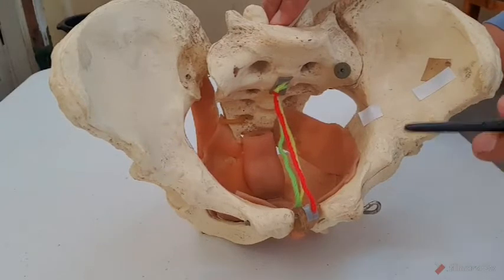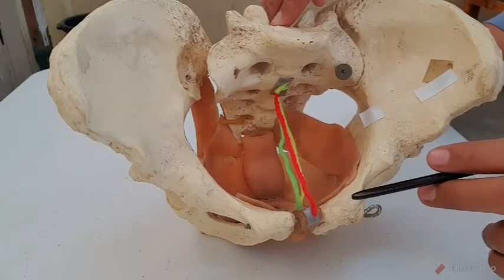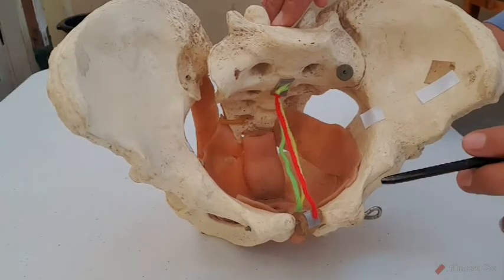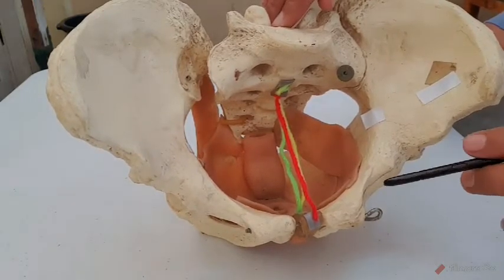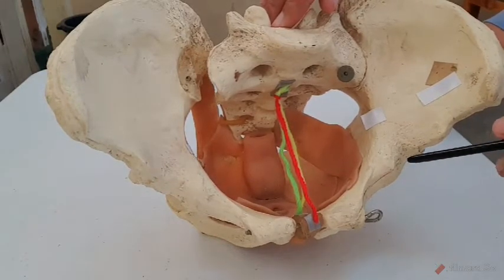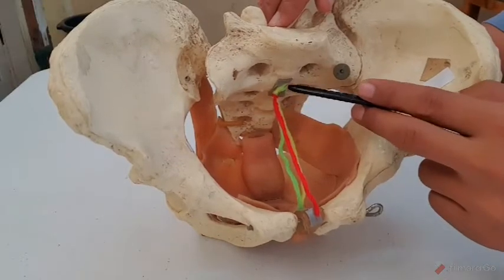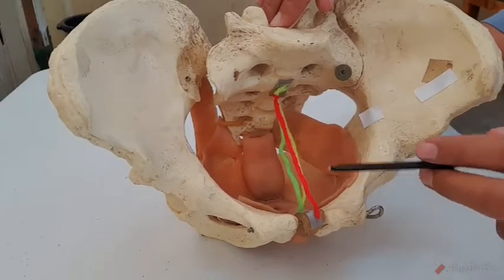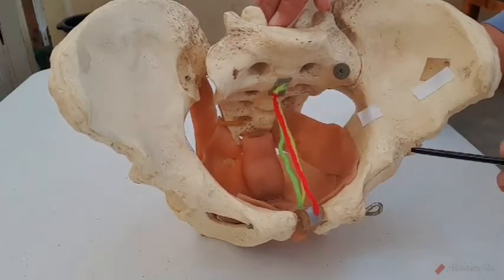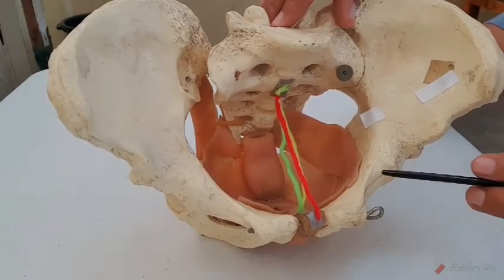So first, before we discuss the different anterior posterior diameters of the pelvis, we will discuss first the landmarks that are used in measuring the anterior posterior diameter of the pelvis. So first, we have the symphysis pubis and the sacral promontory. These two are the landmarks in measuring the anterior posterior diameter.